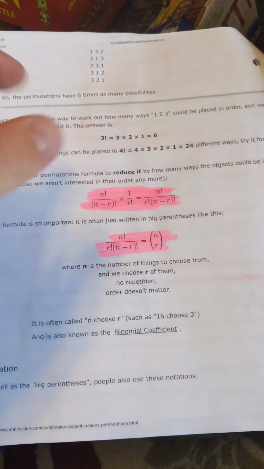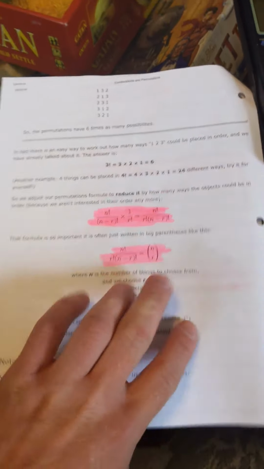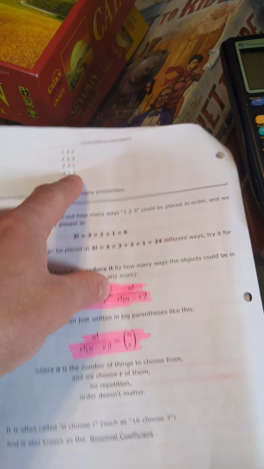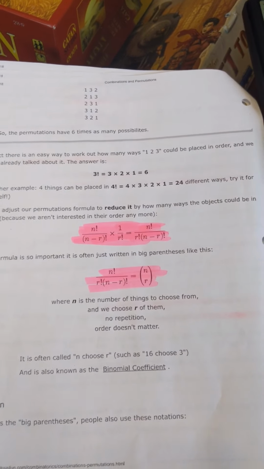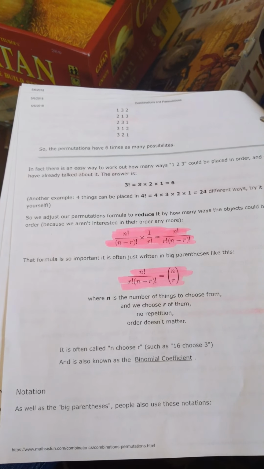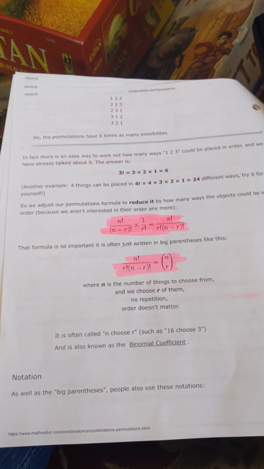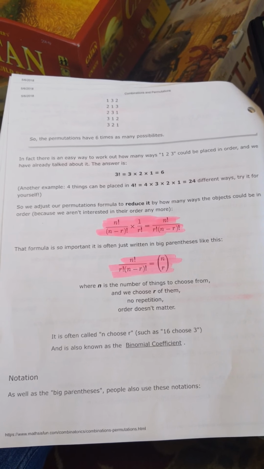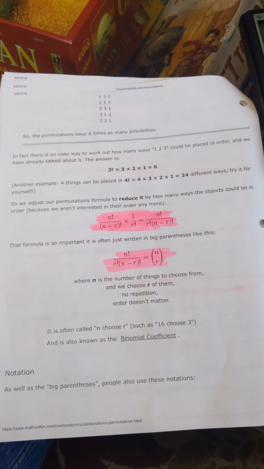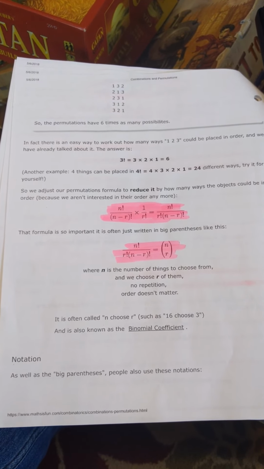So 1, 2, 3, as you can tell, are organized, started on the previous page. Down here, the first one, right? 1, 2, 3. And then 1, 3, 2, 2, 1, 3, 2, 3, 1. There are 6 ways to order 3 different numbers. Those are your different types of arrangements. For another example, 4 things placed in order is 4 factorial, 24 different ways. So we adjust our permutations formula to reduce it.